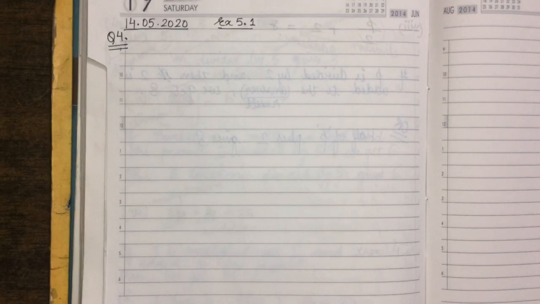Good morning 10th standard. Let's continue with exercise 5.1. We have done second and the third question. Now let's take a look at question number 4th.